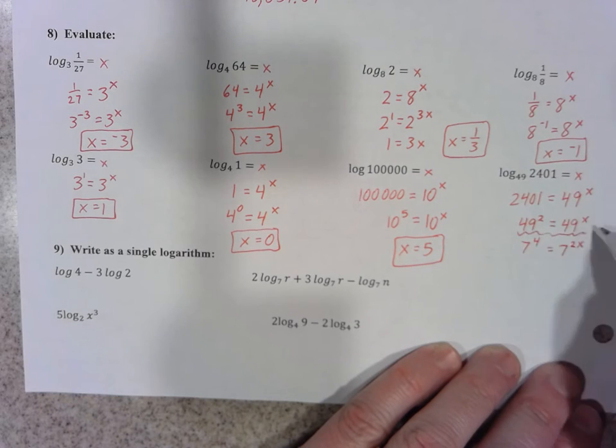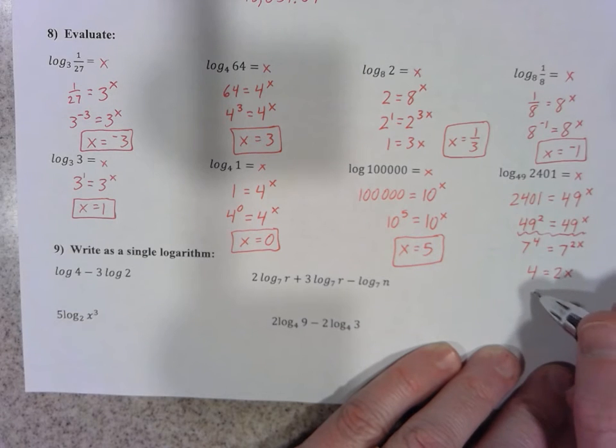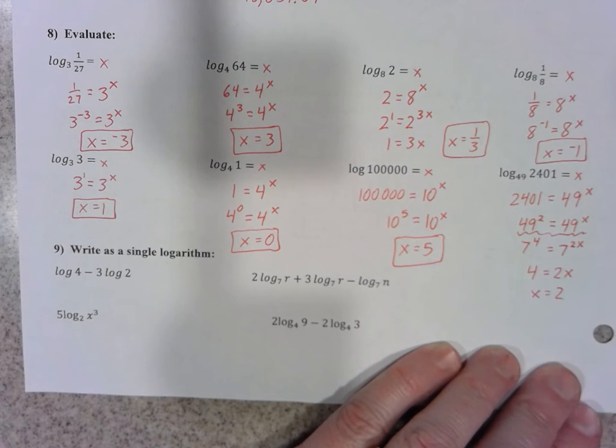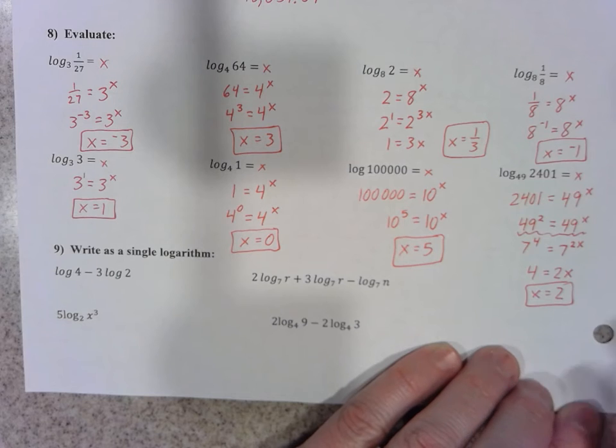And so just skipping this middle line, if you recognize them both as powers of 7, then we end up with 4 equals 2x, which means x equals 2, which we saw back here on the 49 equals 49.